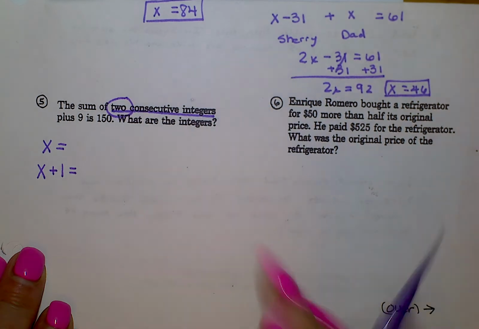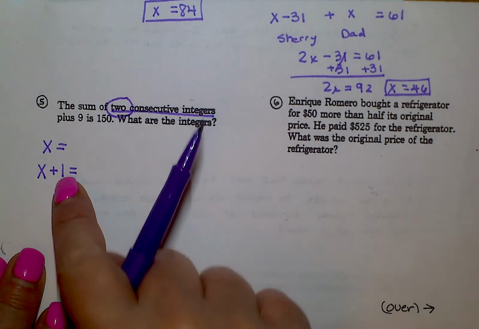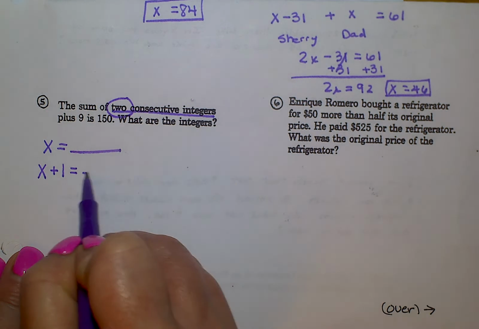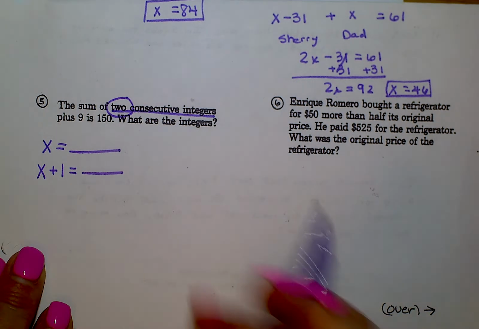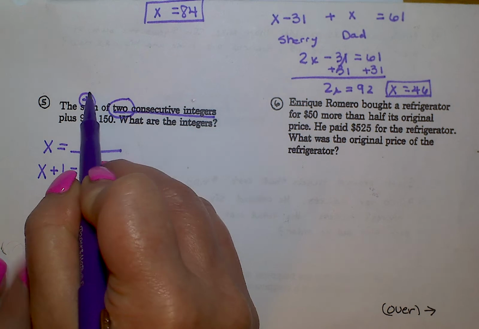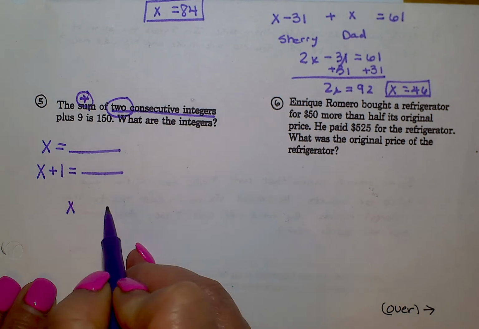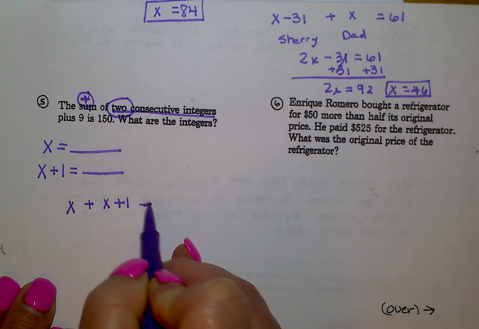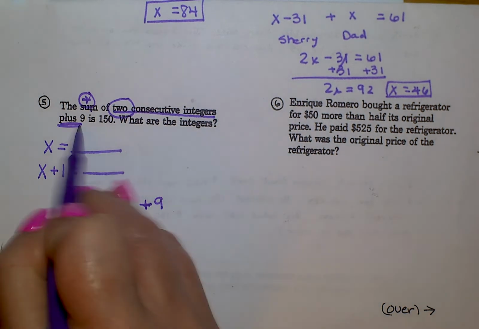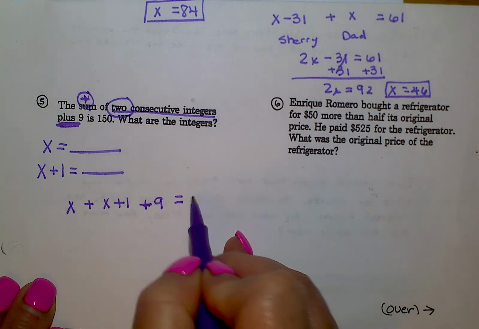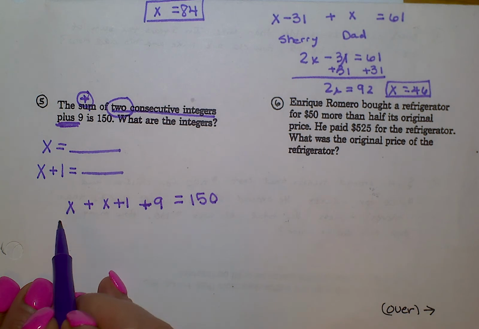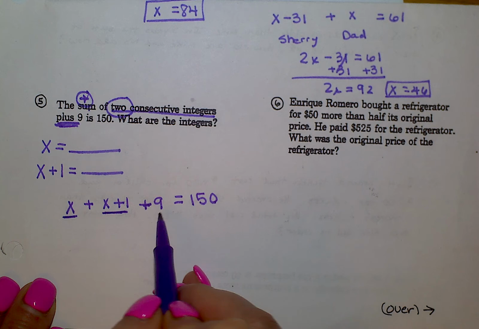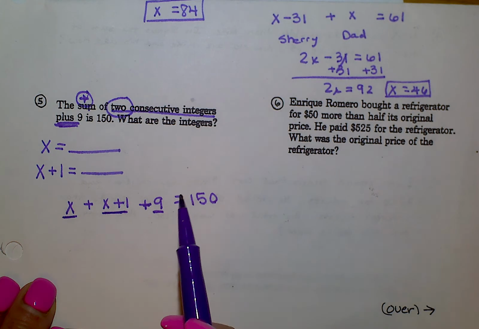Now I only do 2 of these, okay, because I'm looking for 2 numbers. So that's going to be my first integer. Once I find that, I add 1 to it to get the second. Now notice it says the sum again. So I take the first integer, I add the second integer, then I add 9. See where it says plus 9. That is going to equal 150. So this is my first integer, my second integer, adding 9 equals 150.